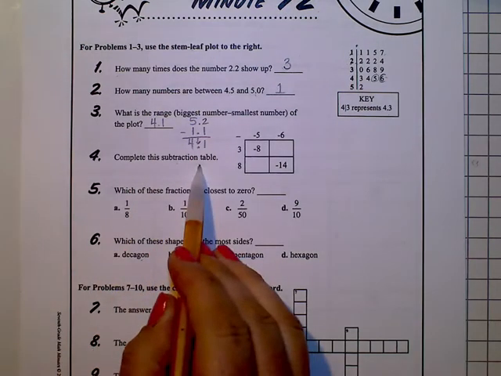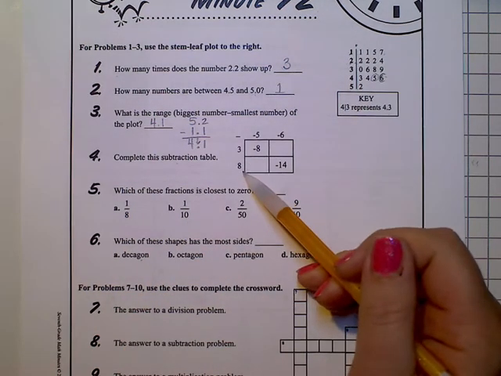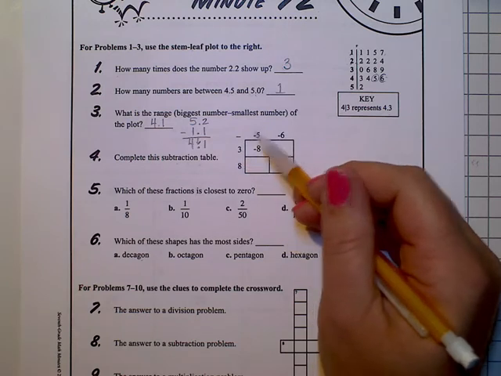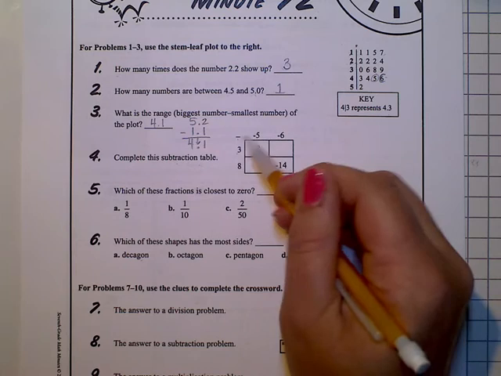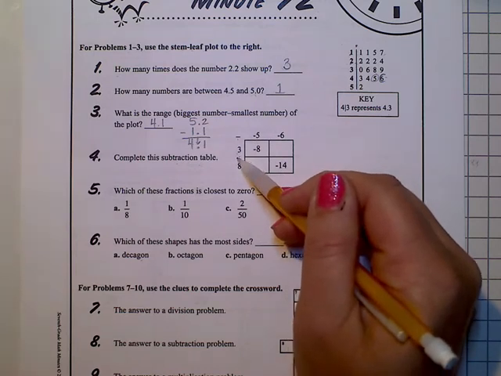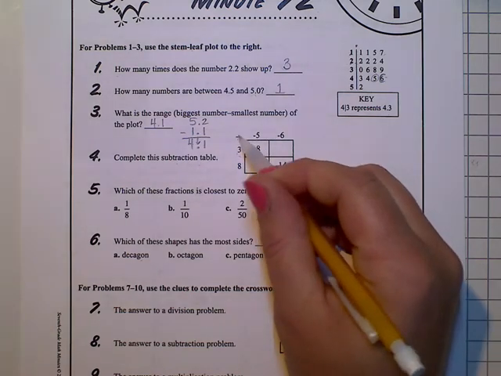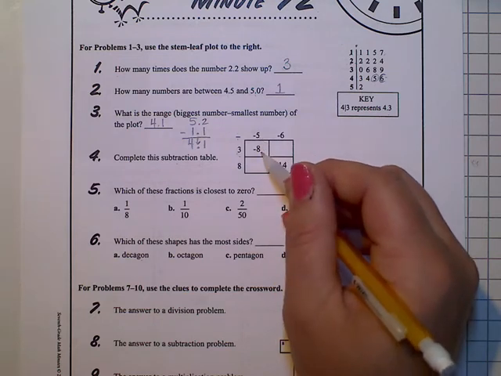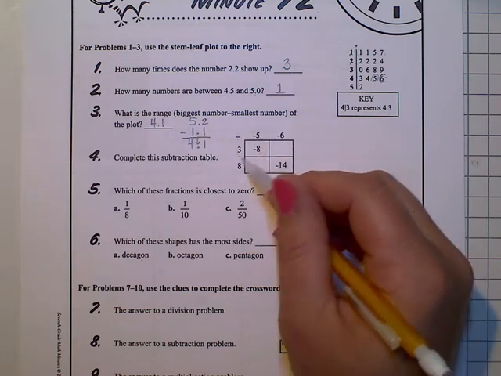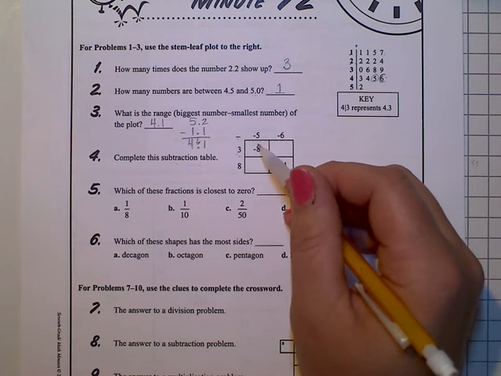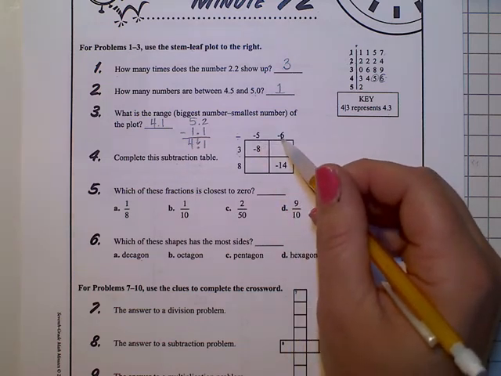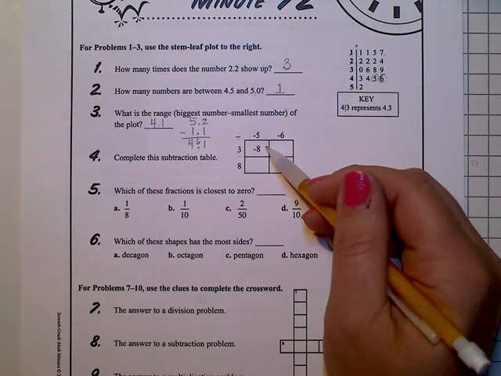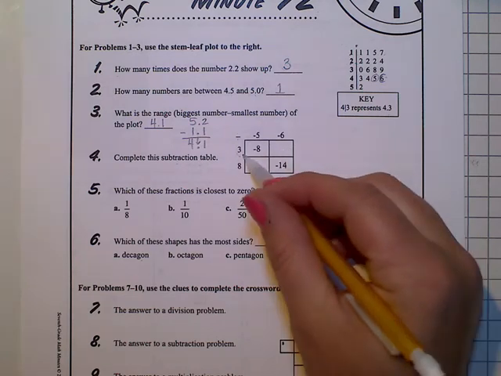Complete this subtraction table. So remember positive and negatives. If I have 5 minus 3, it's kind of hard, I'm not going to lie, because if you read it this way, 3 minus 5, it would be positive 8. So I'm not quite sure, we're just going to go with this as far as how they read this. So here we go. We need this one.